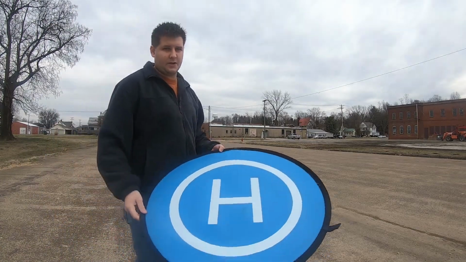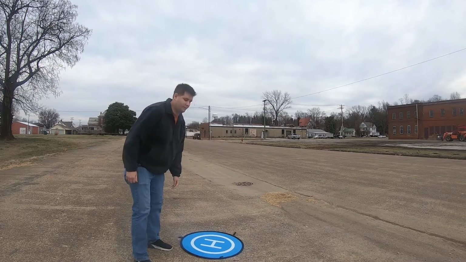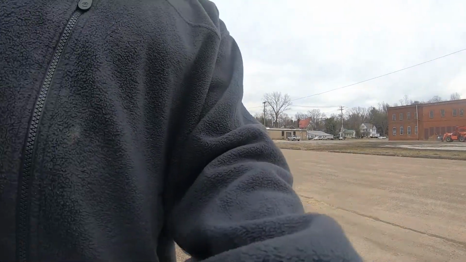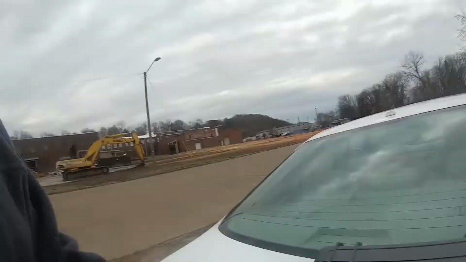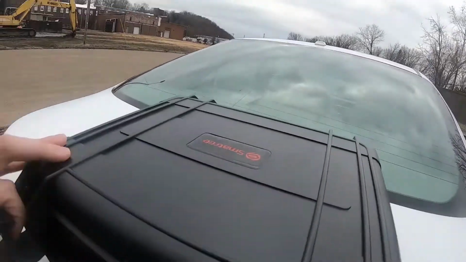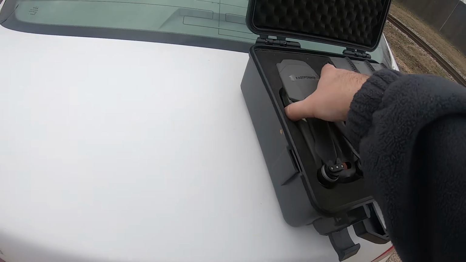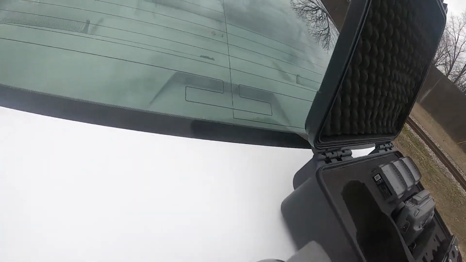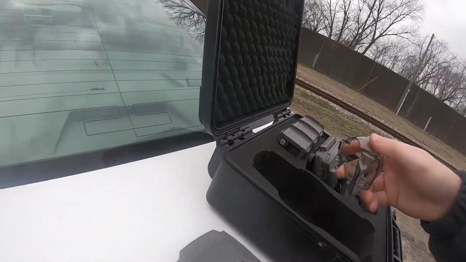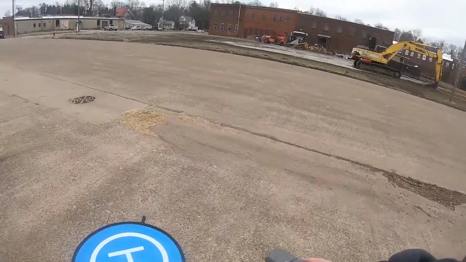Most of the time, I try to set one of these out just so people know that, hey, I'm flying a drone here. So I'm actually going to take this off right now. All right, so like I said, we have the Mavic 2 Zoom, and the reason I picked the Zoom over the Pro is because having the ability to zoom really helps when you're doing cinematography type stuff.